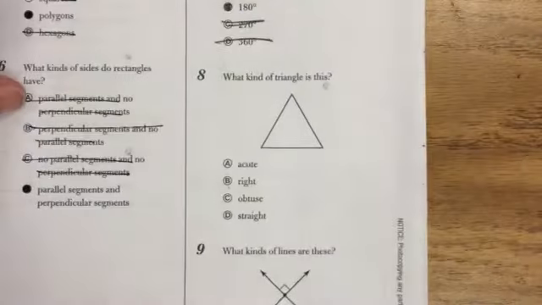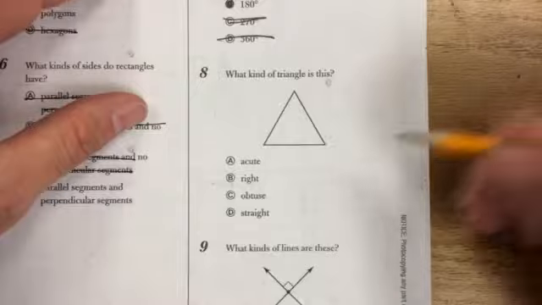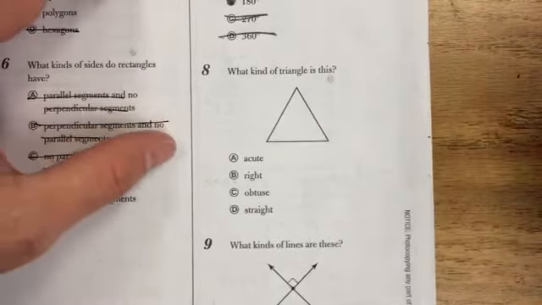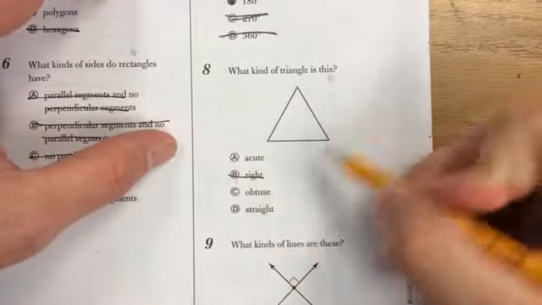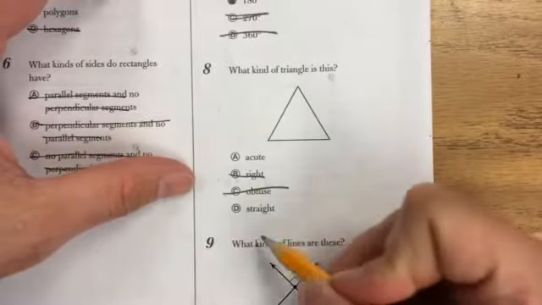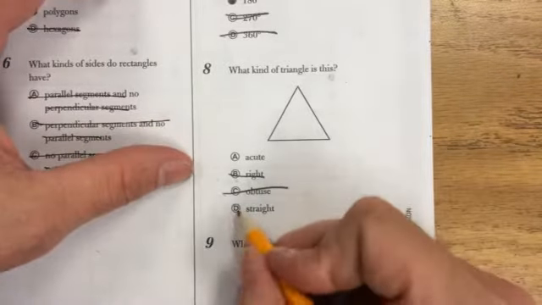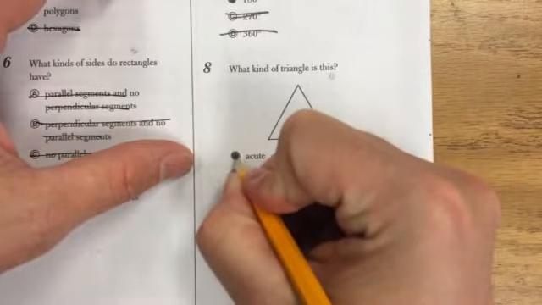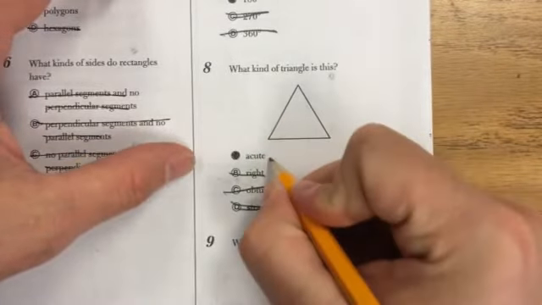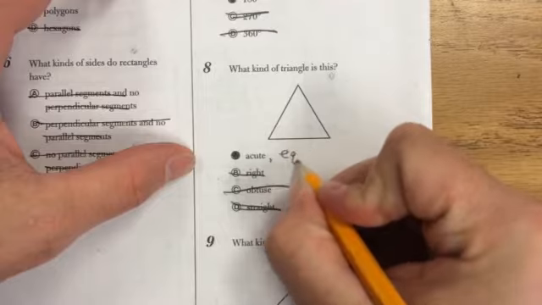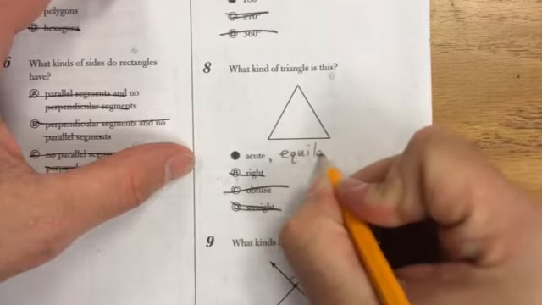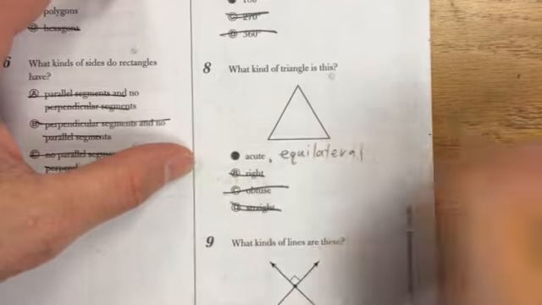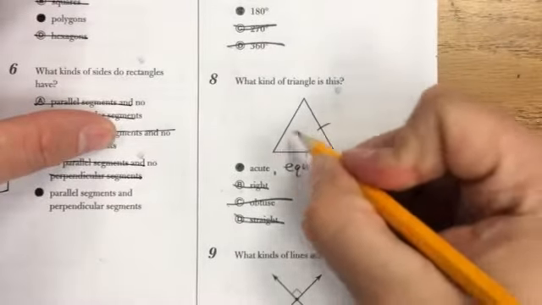Okay, and then as we look here, what kind of triangle is this? Well, I see that it's got acute angles, it's got no right angles, it's got no obtuse angles, and it cannot be a straight triangle. You can't have anything as a straight triangle. So it must be an acute triangle. And we could even go further and say acute equilateral, because that looks like all of our sides are equal.